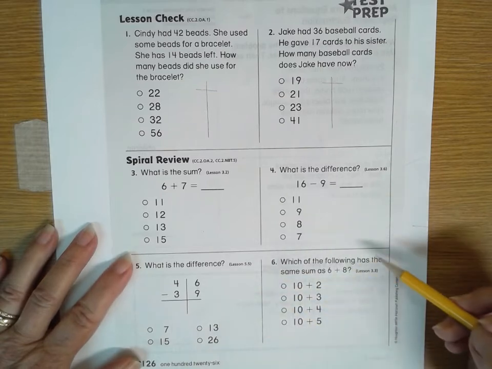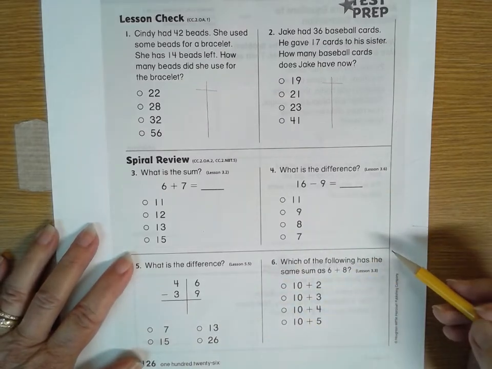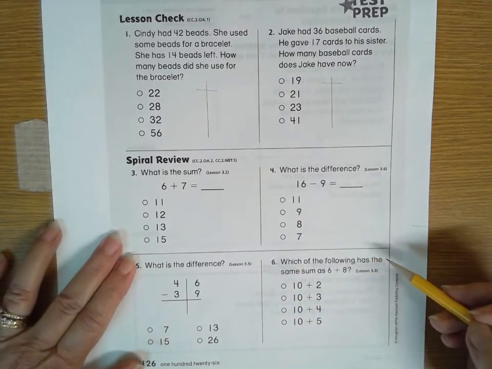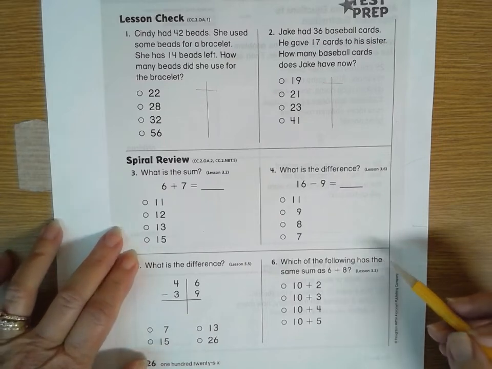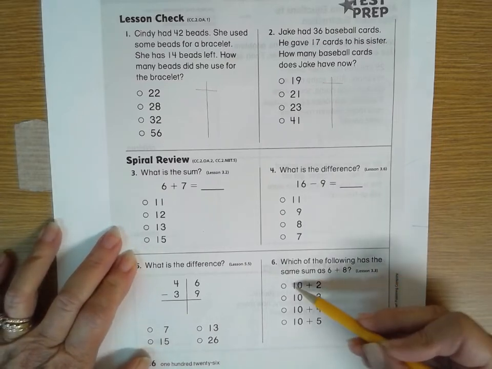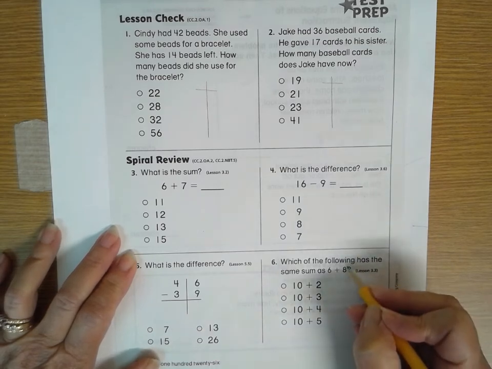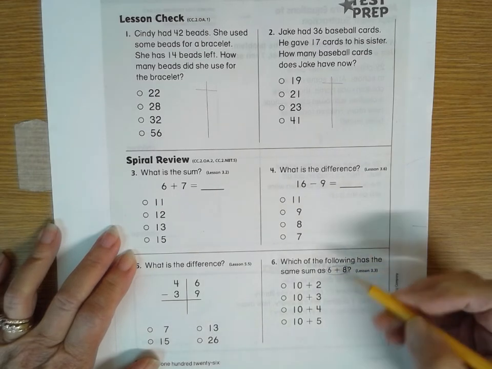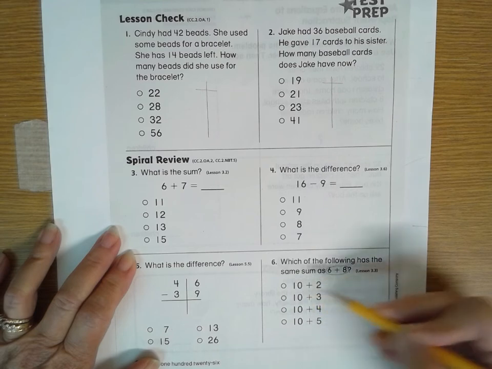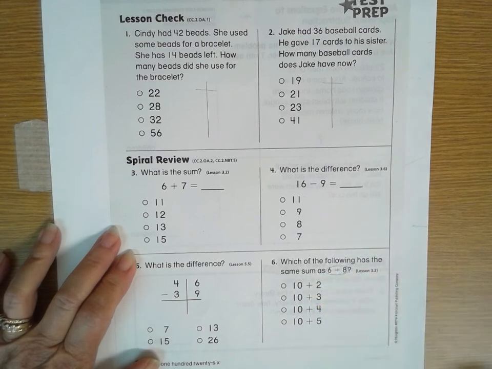And number 6, which of the following has the same sum as 6 plus 8? Okay, so what do you need to do first before you can do this part down here on the bottom? First, you need to know what is 6 plus 8. You need to get that sum first before you can figure out which one of these has the same sum. And once you have completed all of those, then you are done with your assignment.